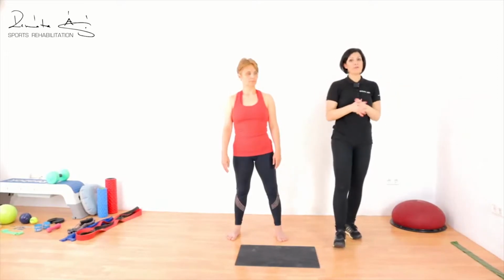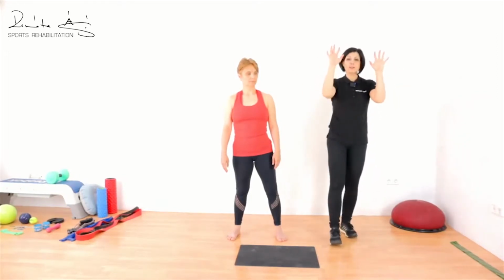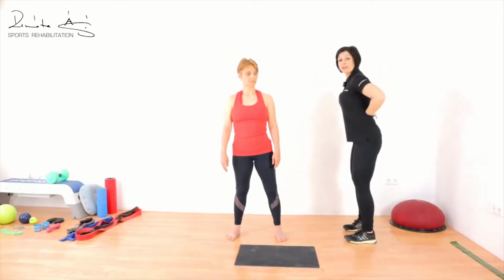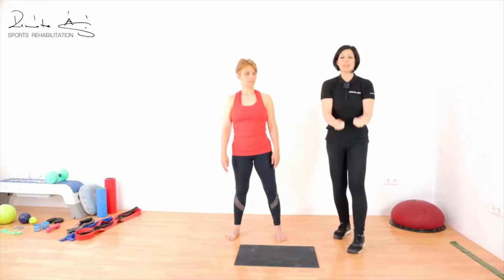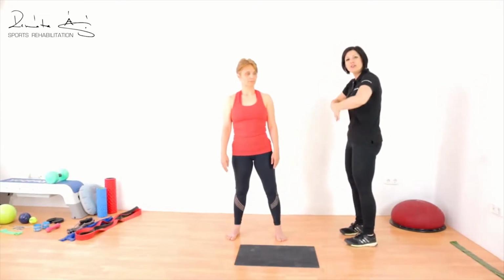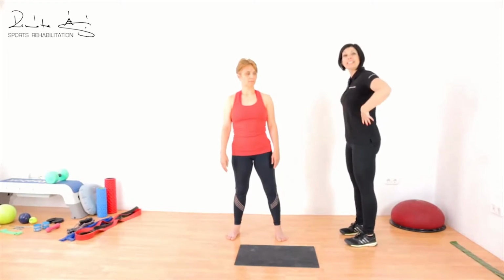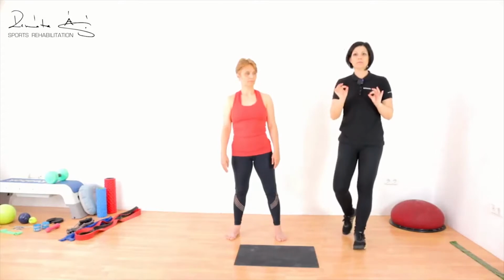The best example for us is the plank. I know every one of you knows it already. The plank, actually, when you fight against the gravity, because the gravity is pulling your lumbar spine downward towards the ground, and you try to engage, you try to maintain the perfect posture in plank.